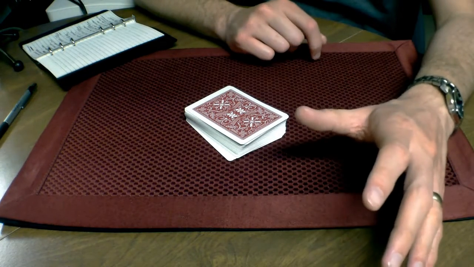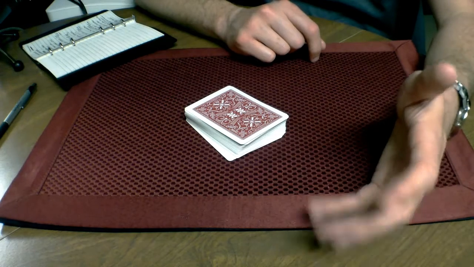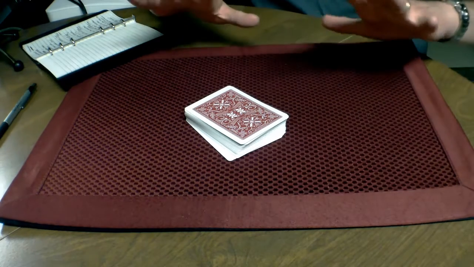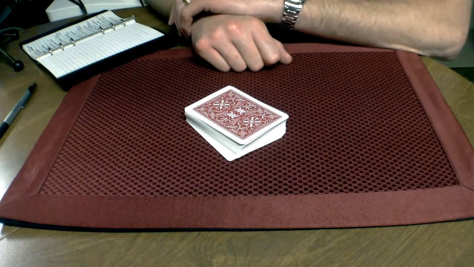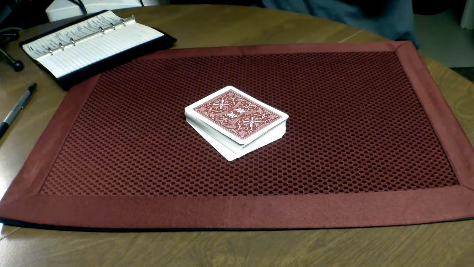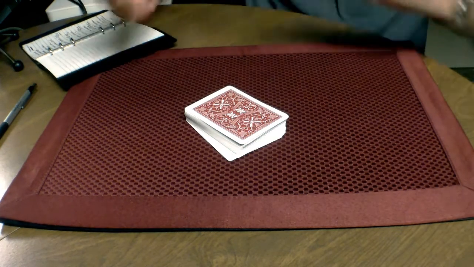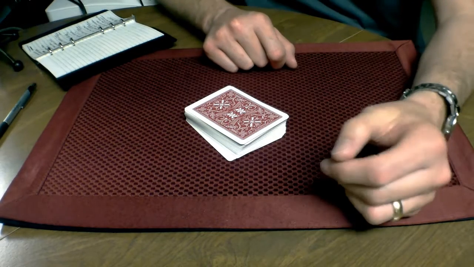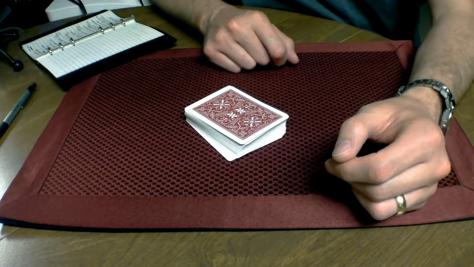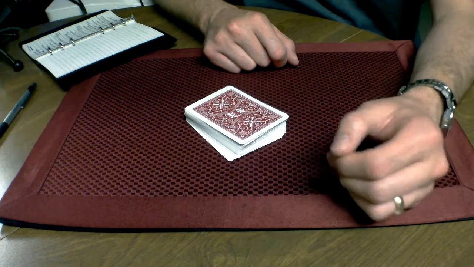Particularly if you're in a stage environment and you get the help of a volunteer, then you're also keeping spectators away from the deck of cards, and there's no cause for examination. However, if you're like me and you do this as a hobby around friends and family, with regular decks of cards, it's not really possible to do that particular effect in that particular way.